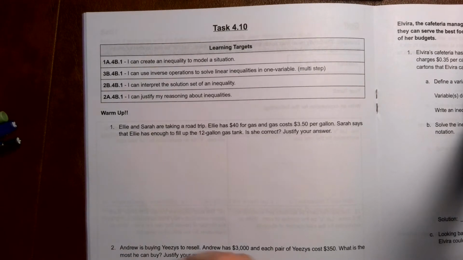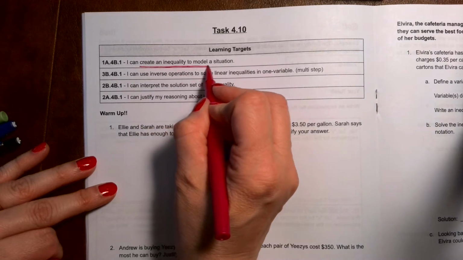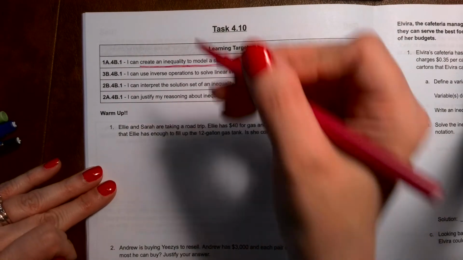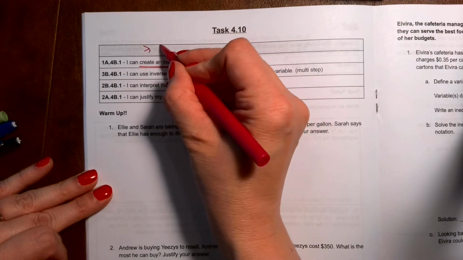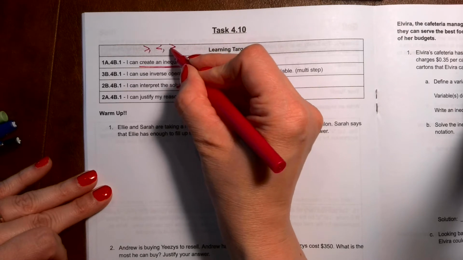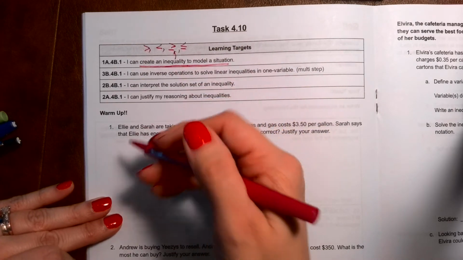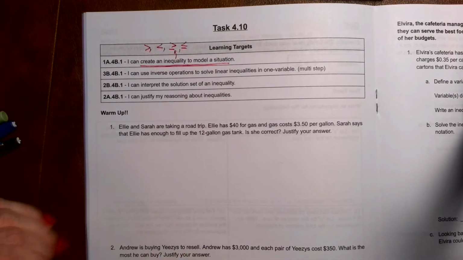The learning targets are, I can create an inequality to model a situation. So we're going to have some stories here. The inequality symbols are greater than, less than, greater than or equal to, less than or equal to. Okay, so we're not going to be writing equations with equal signs. We're going to be writing inequality equations.